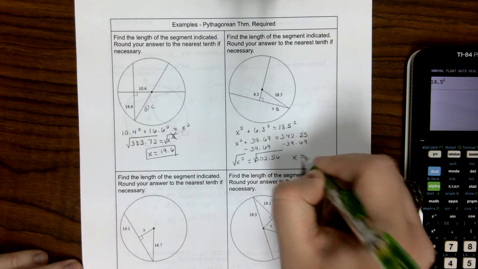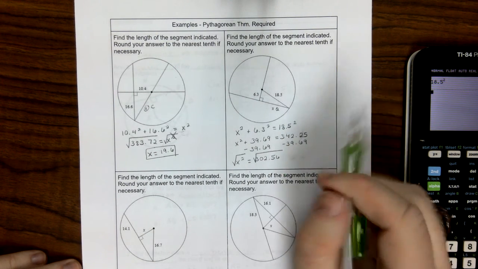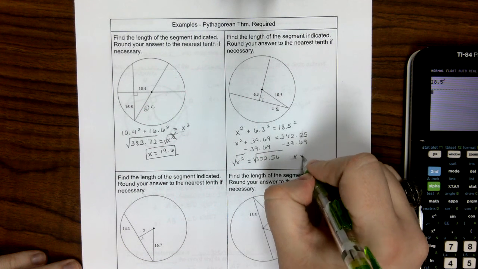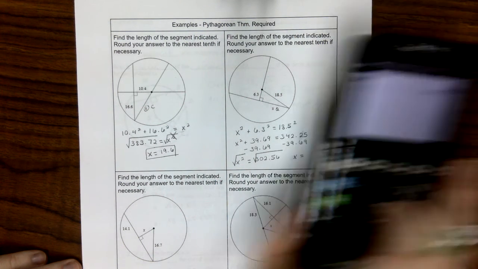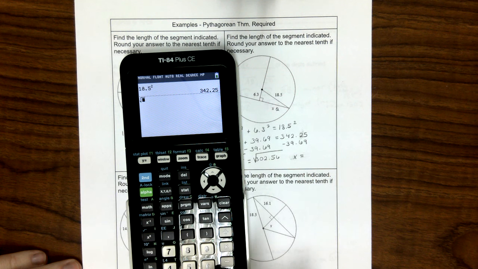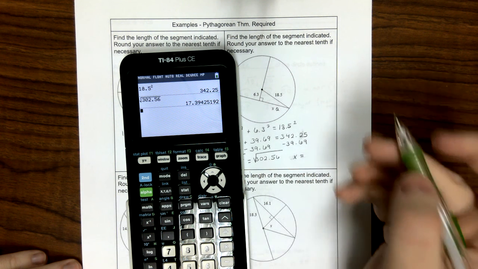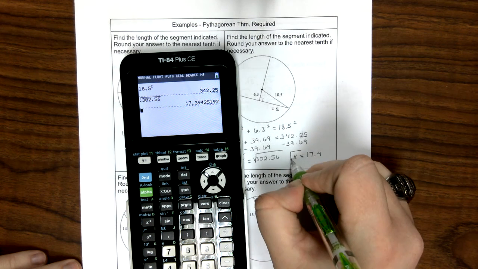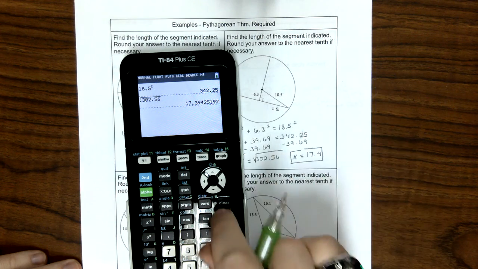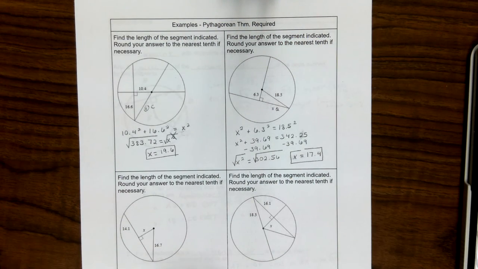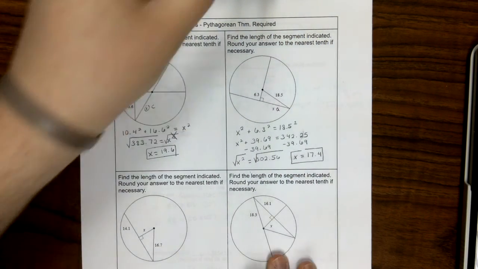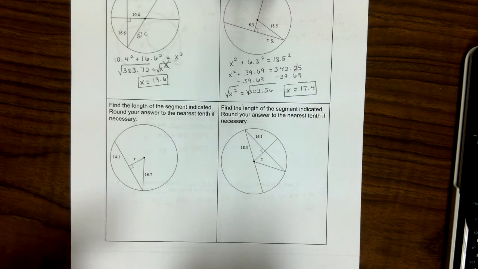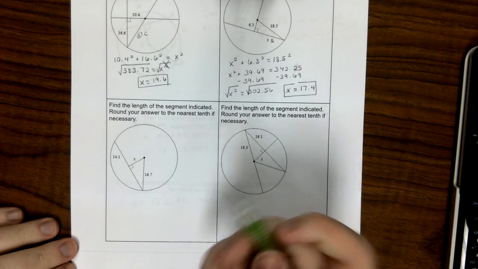Now we'll square root. So then X equals, that's a horrible x. X equals, and when you type that in, square root 302.56, that'll round to 17.4. All right, I'm gonna go through these last two a little bit quicker. Actually, I'm gonna pause for a minute.